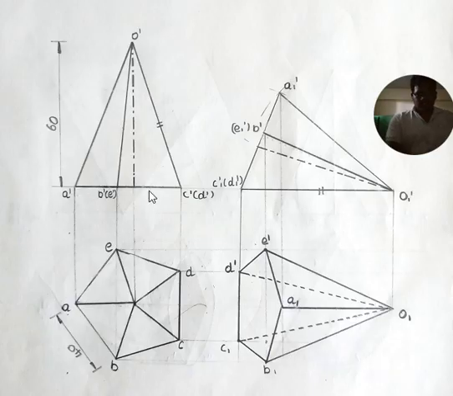So from here to here, this is the base of the object, and the base is resting on the horizontal plane. Next, the height of the pentagonal pyramid is given as 60 mm. So to this base, perpendicular to the baseline, we have to draw the axis line of about 60 mm. Then we have to draw the slanting edges, totally five slanting edges.